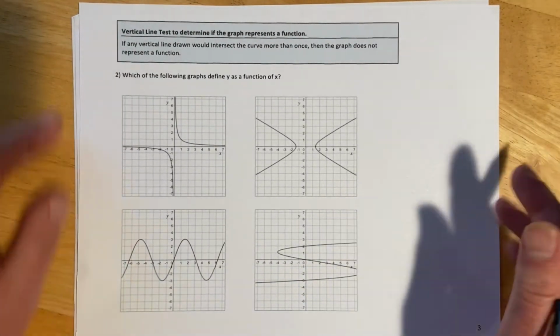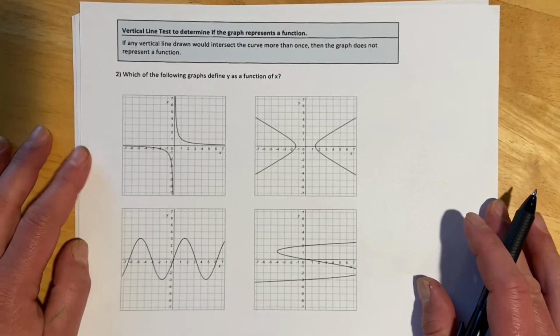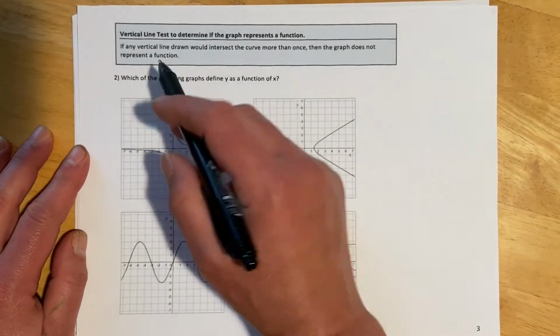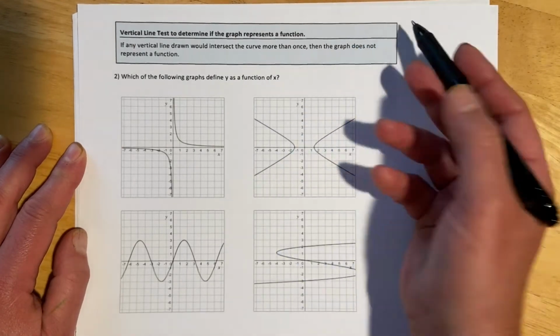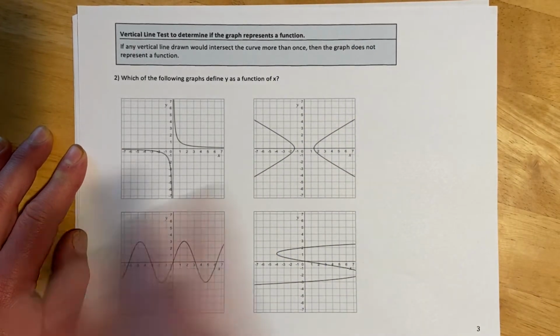Okay, next is the vertical line test. Determine if a graph represents a function. So if any vertical line drawn would intersect the curve more than once, then the graph does not represent a function. I never liked that sentence.